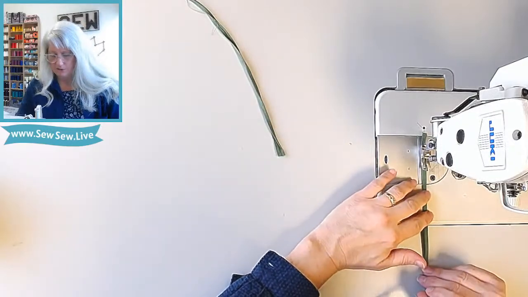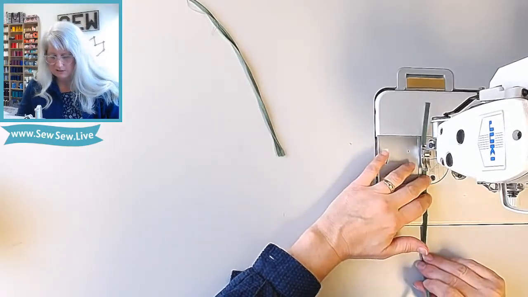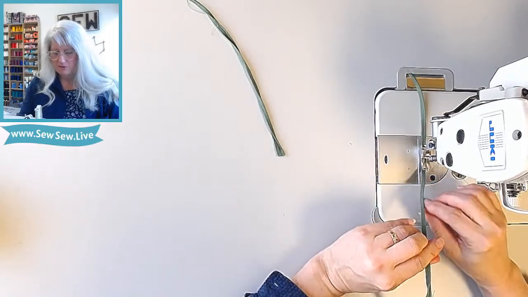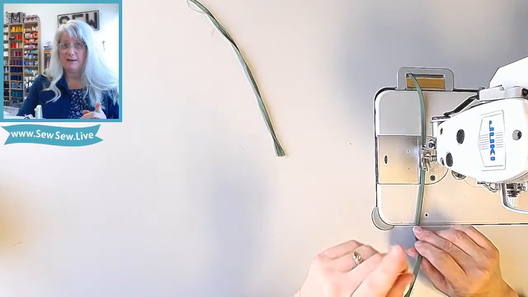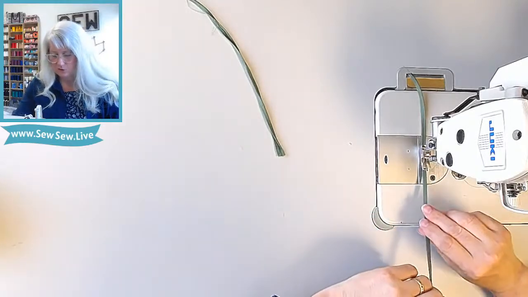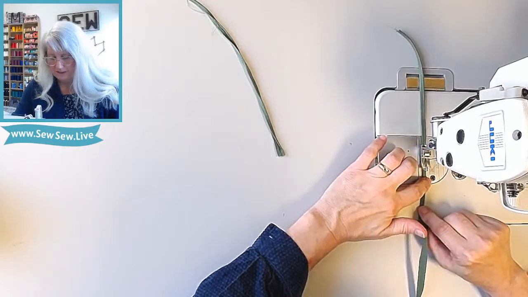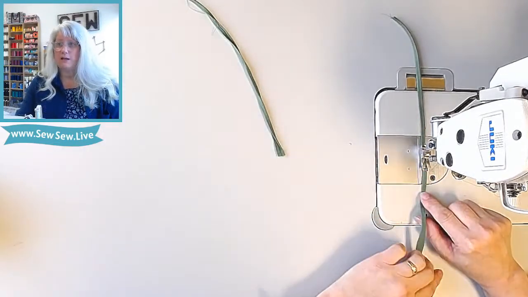That's a great tip, Barbara. I don't think my machine would go this narrow. Well, my machine would probably go this narrow, but I don't think it would fit inside the tube is what I decided. And the serging would be thicker. But that is such a good point.